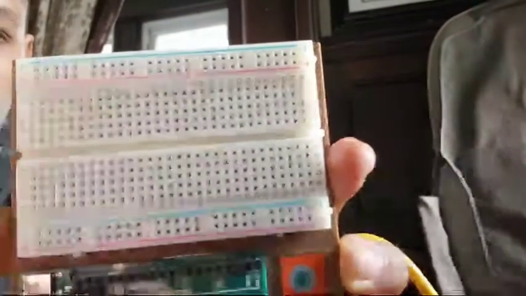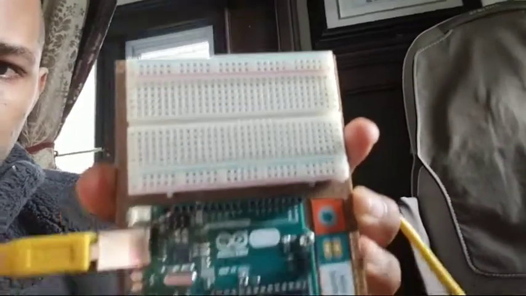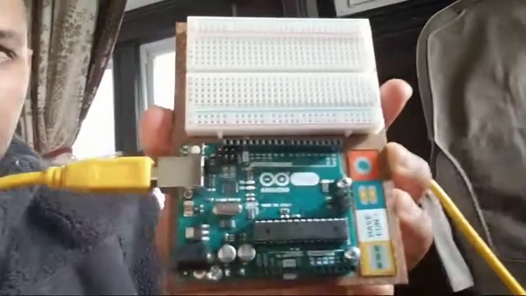So the next thing is to start plugging things into this breadboard. I'm curious to know how that's going to work. But that's it. So I just got to continue, go on to the next lesson.